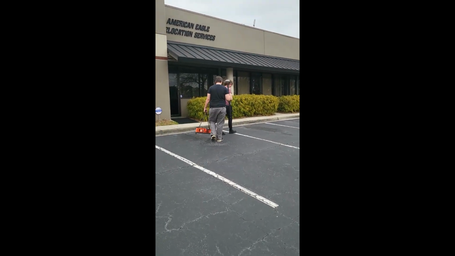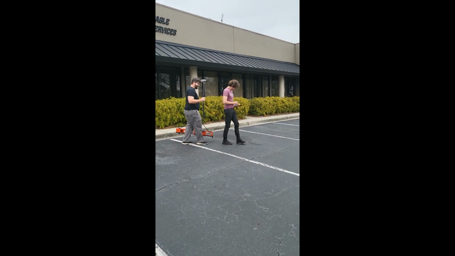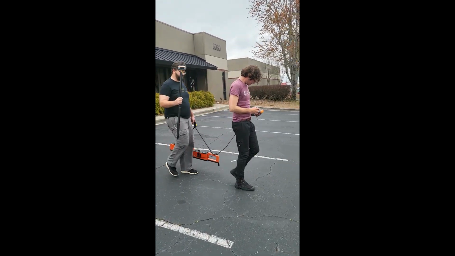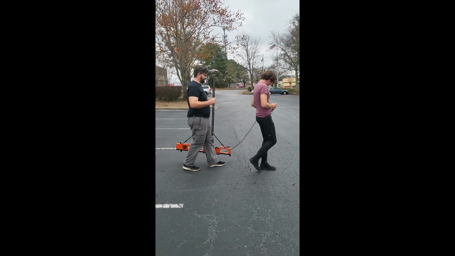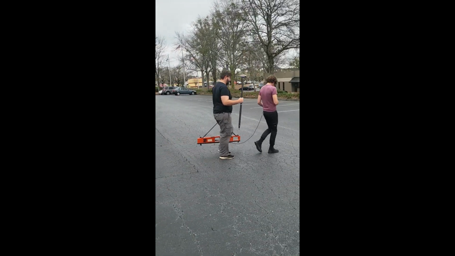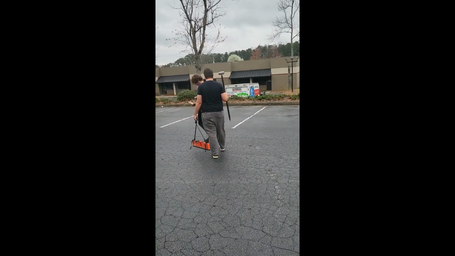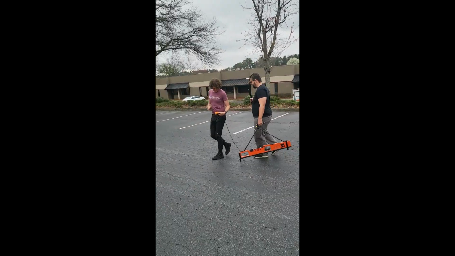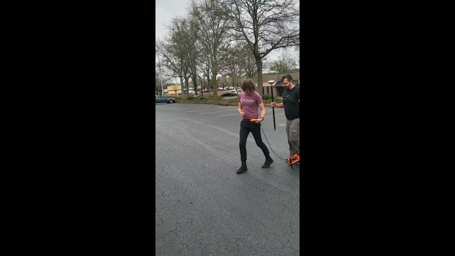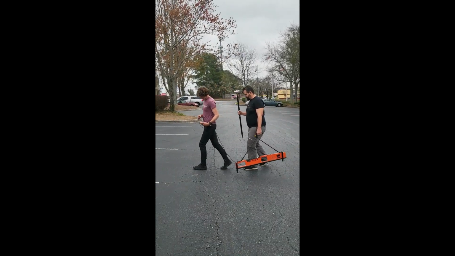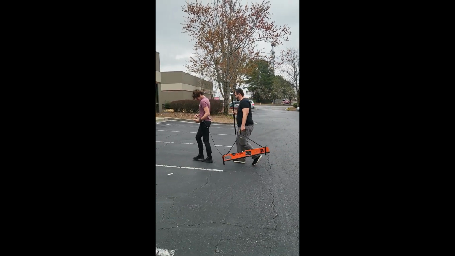All right, everybody. So we have Sean and Bobby here testing out the EM38, sort of doing a trial run here. And this system basically induces eddy currents into the subsurface, and then you can plot the distribution of conductivity values to see if you can identify subsurface objects or changes in soil content.